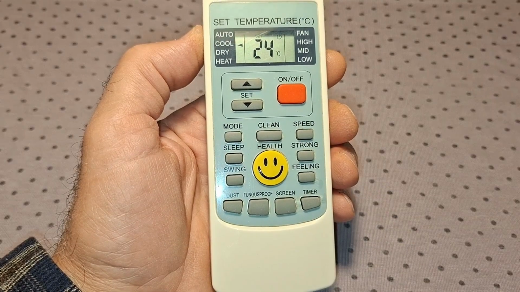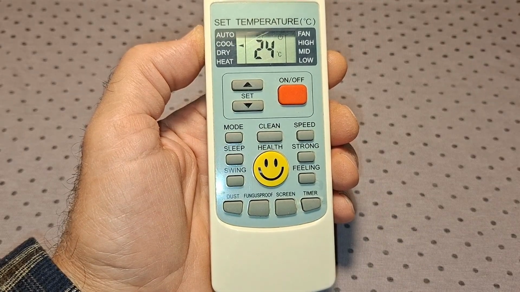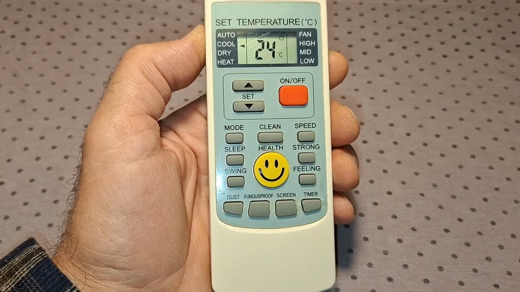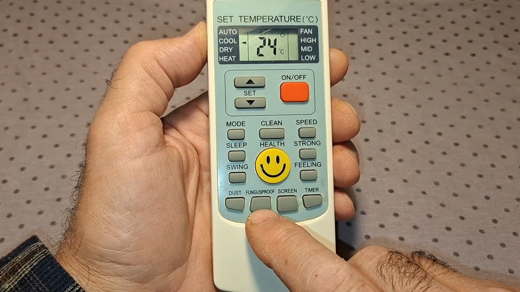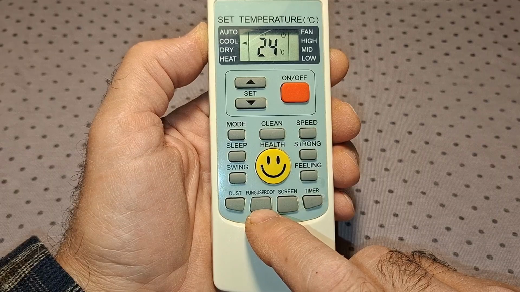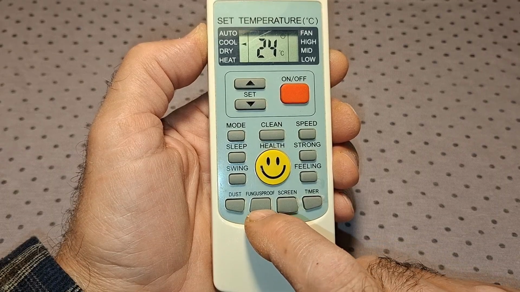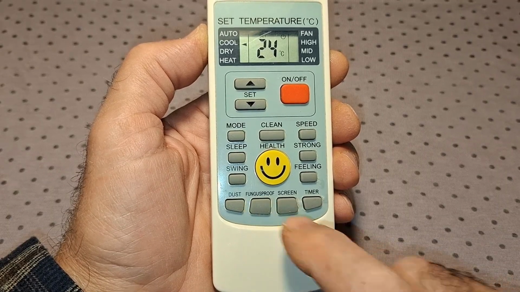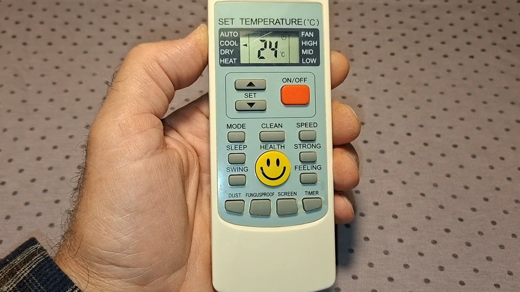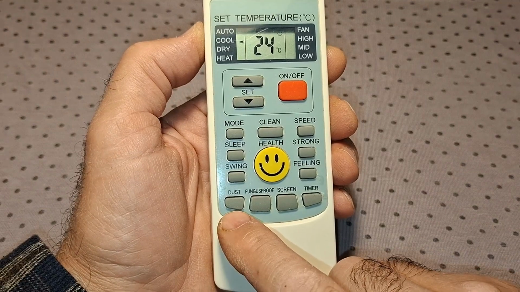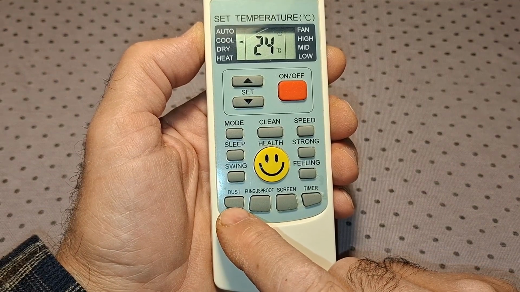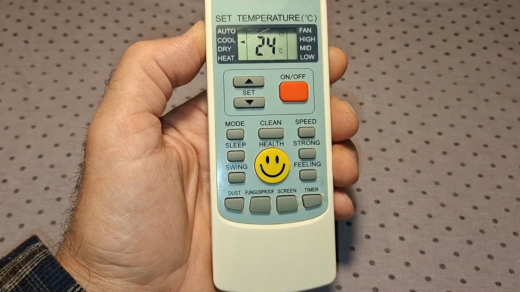There are rarely used secondary buttons at the bottom of the remote control. The anti-fungus mode is used to prevent fungi from forming on the evaporator. When this button is pressed, the fan runs for a while after the air conditioner is turned off and removes moisture from the evaporator. The dust mode is to activate the dust cleaning function.